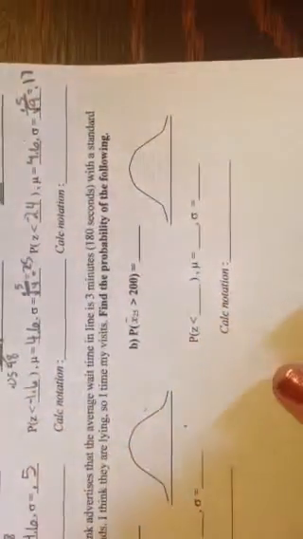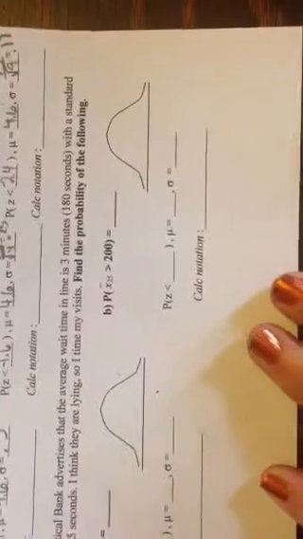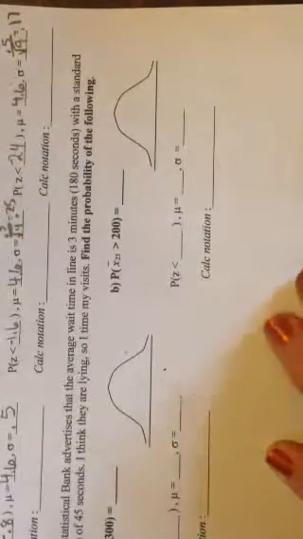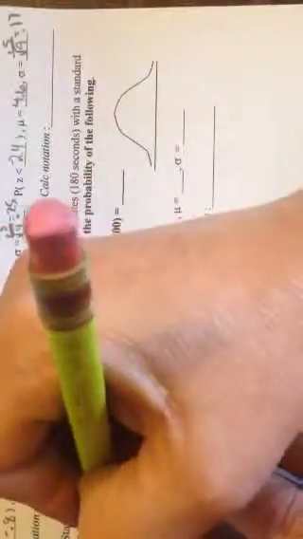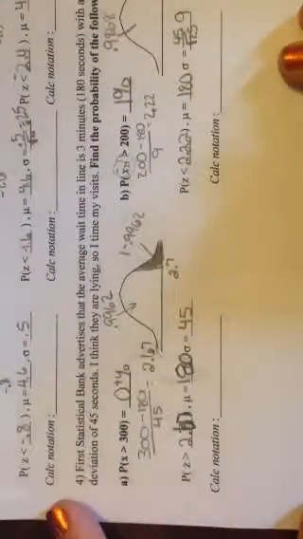Number 4. We will do number 4 in class together to make sure that everybody understands. Here are the answers if you want to practice them yourself and ask questions.